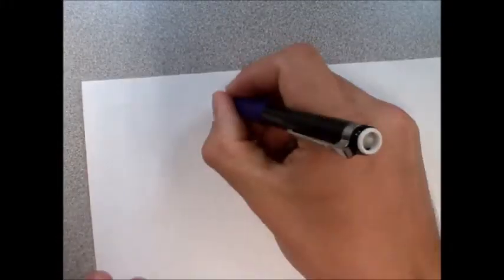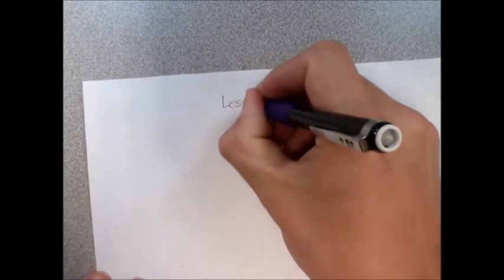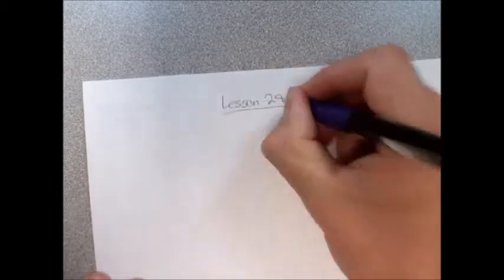Lesson 28. This is solving equations with variables on both sides. So it's basically the same kind of concept that we've been doing. You're still going to simplify as much as you can before, get all your variables on one side, all your regular numbers on the other side, and then solve down. It just may include one or two more steps than we've been doing.